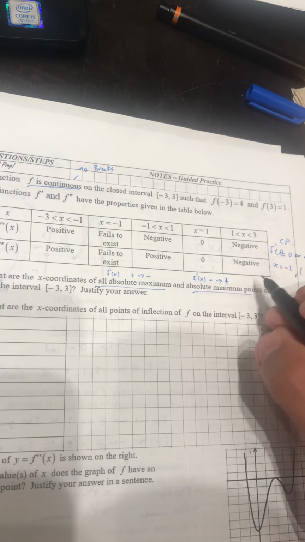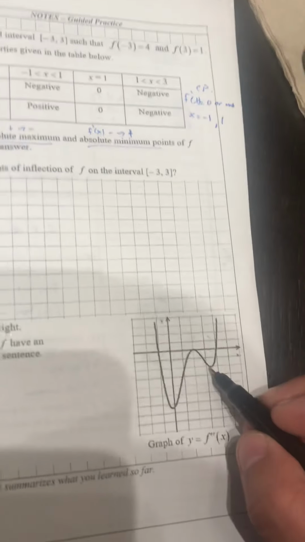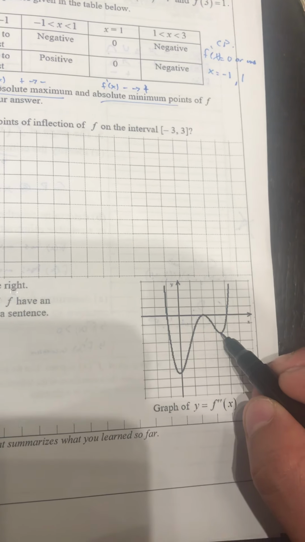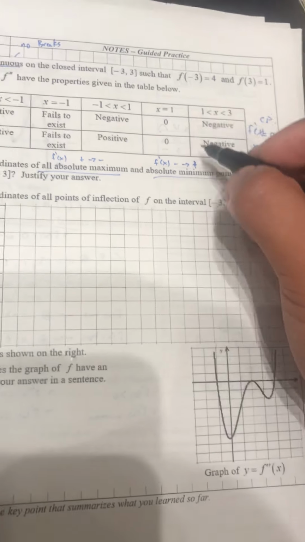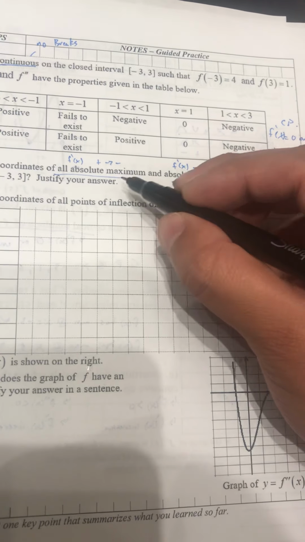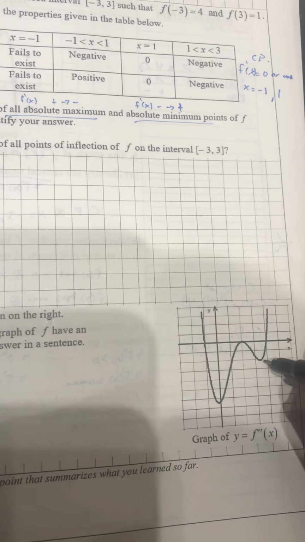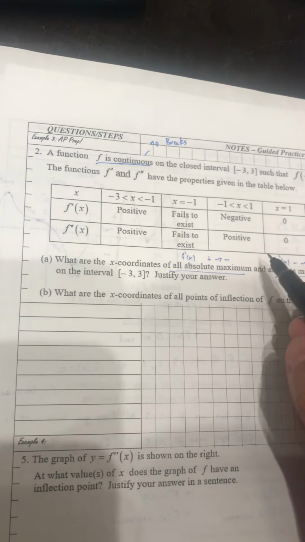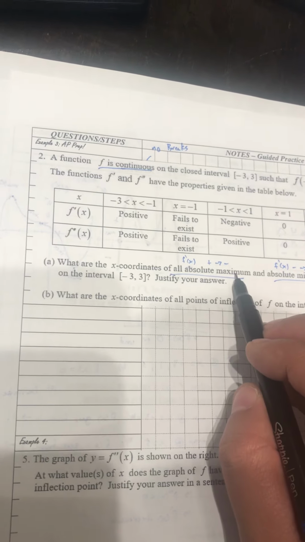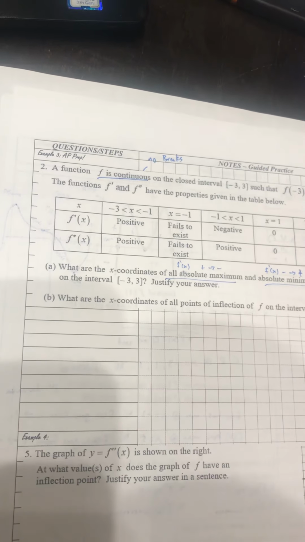Okay, we got to be careful with that because if you look at this one, you can still have a min, but that's not the absolute min, right? This is your absolute min. So you still got to be careful and check if it's the absolute and not the relative. This is a relative, that will be your absolute. So here, an absolute max, positive to negative.